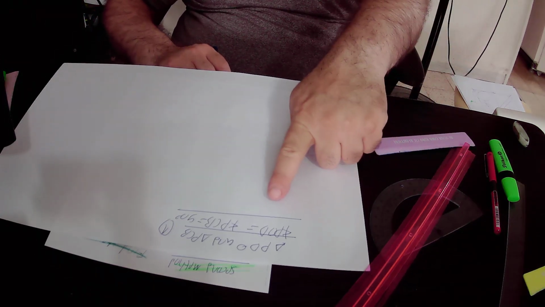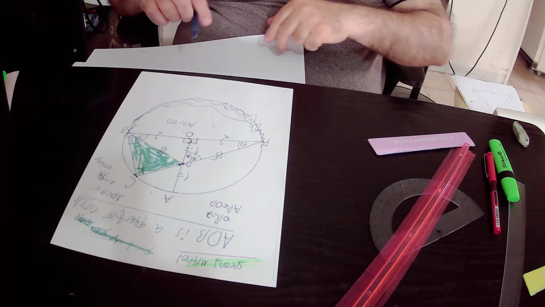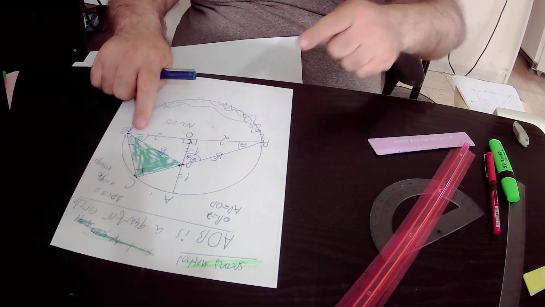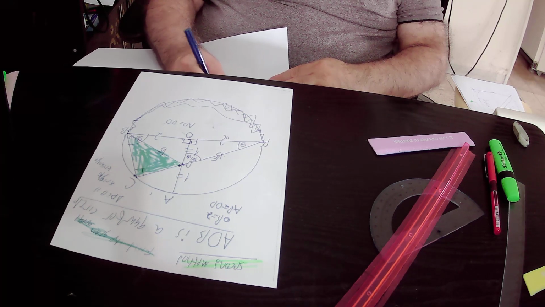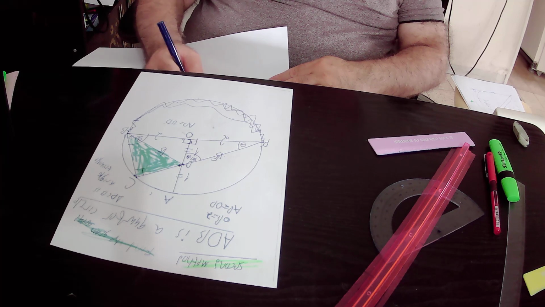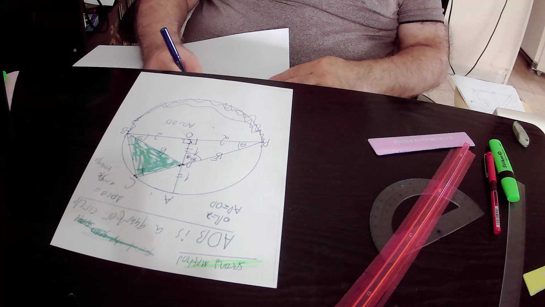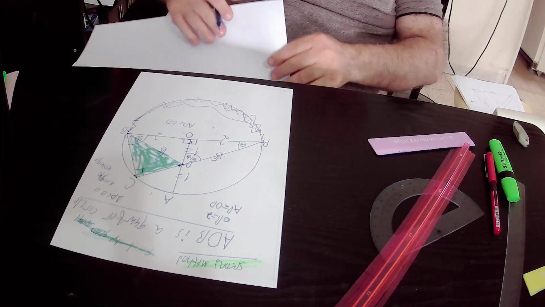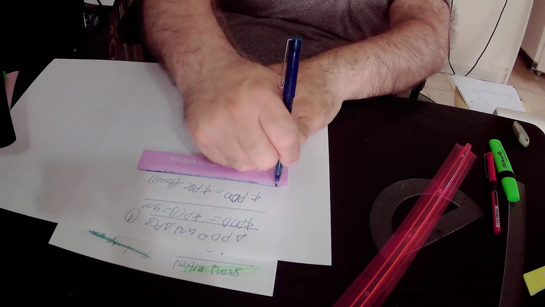Angle POD equals angle PCB, they are both equal to 90 degrees, therefore they are equal to each other. Those two angles are both equal to 90 degrees minus theta, therefore they are equal to each other. So angle PDO equals angle PBC, and they are both equal to 90 degrees minus theta, therefore they are equal to each other.